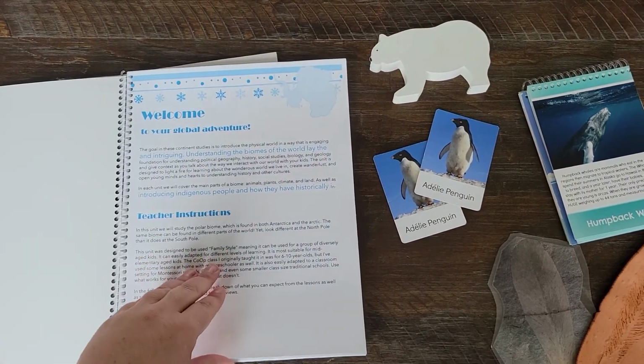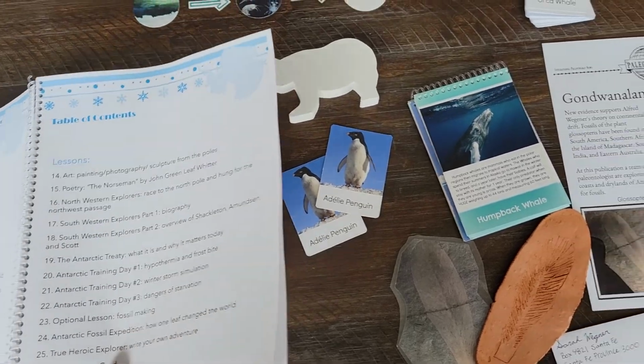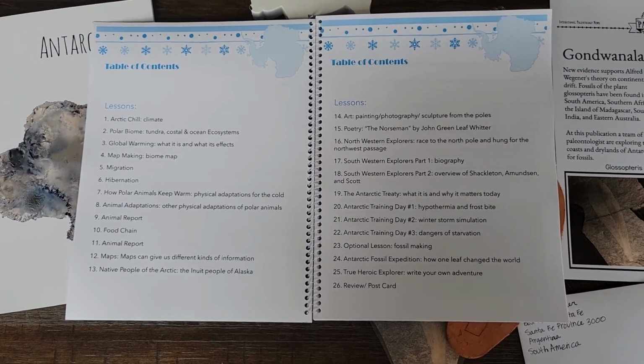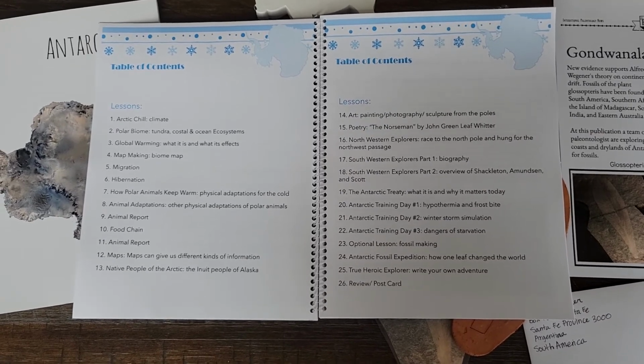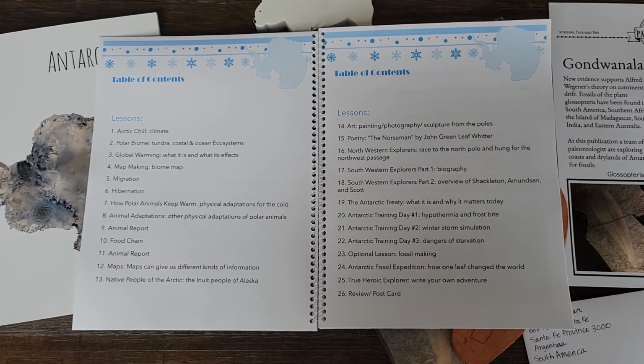When you first open the curriculum, you're going to get a welcome and some instructions on how the lessons go. And then you're going to come to the table of contents and you're going to find that there are 26 different lessons. So you can make this unit last about 6 weeks if you want to. I think going at like 2 or 3 lessons a week.